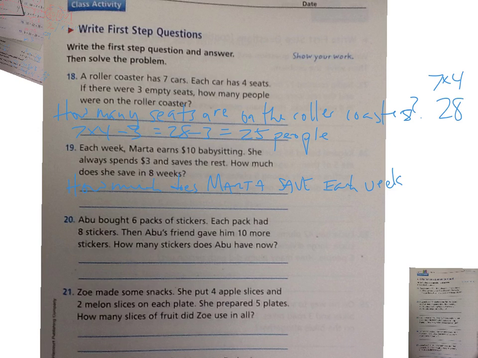It says that Marta earns $10 babysitting. She always spends $3. So she saves $7 each week. Because 10 minus 3 equals 7. So your equation would say 10 minus 3 times 8 for 8 weeks. So you'd have to put parentheses around this, because if you don't, then you would do 3 times 8 first, and that's not right. So 10 minus 3 is 7 times 8, which gives you $56.